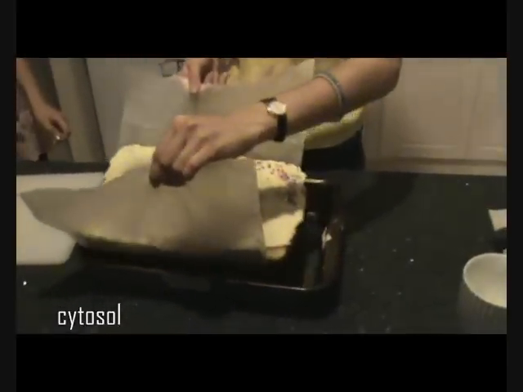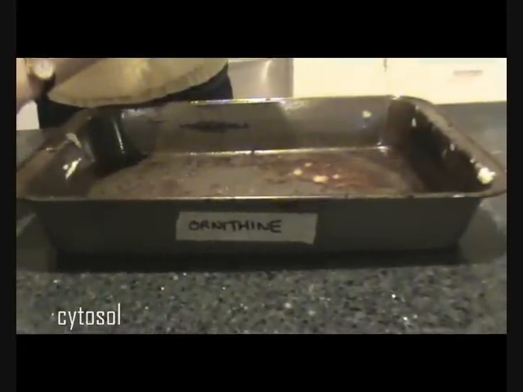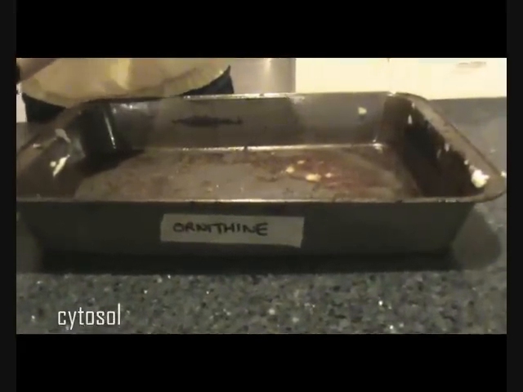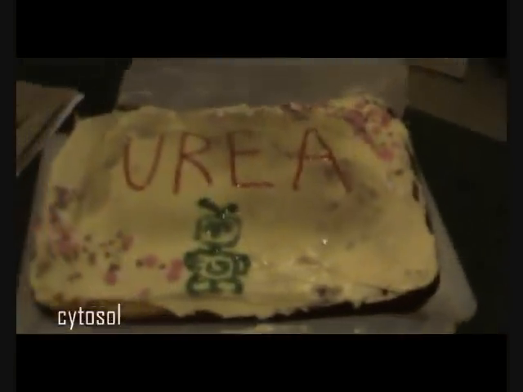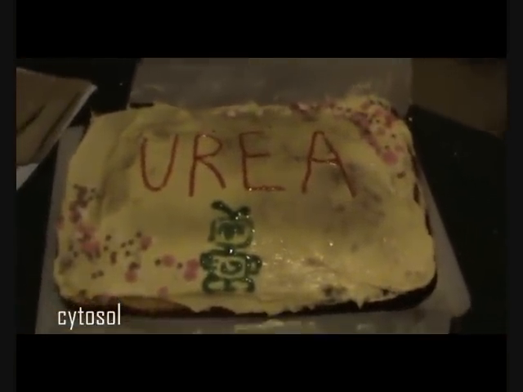Products of this reaction: ornithine, the cake tin, which can be recycled for further turns of the urea cycle. And of course, urea! Yay! Which is sent to the kidneys for elimination.